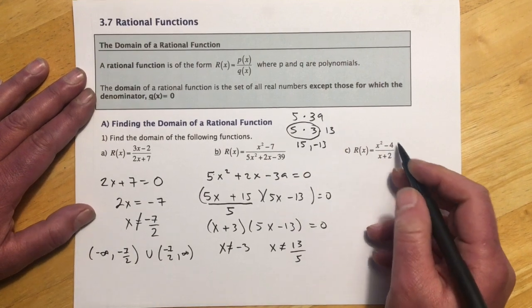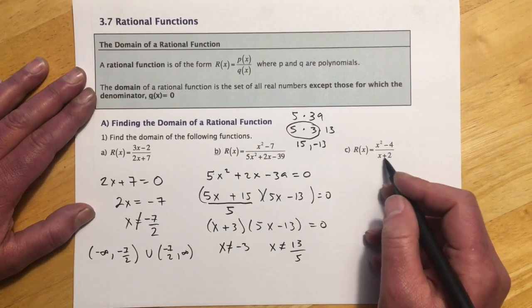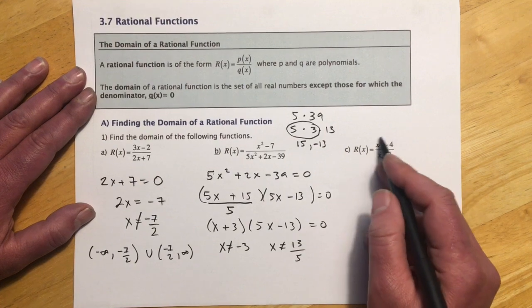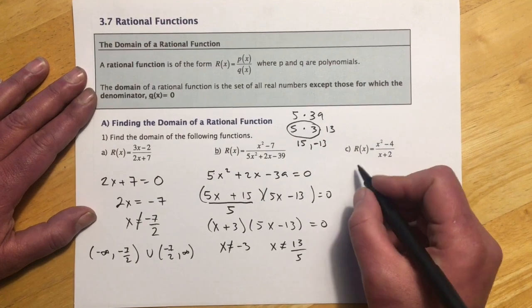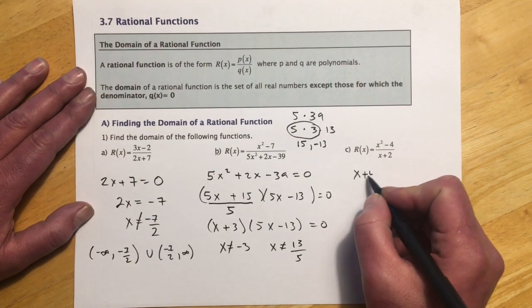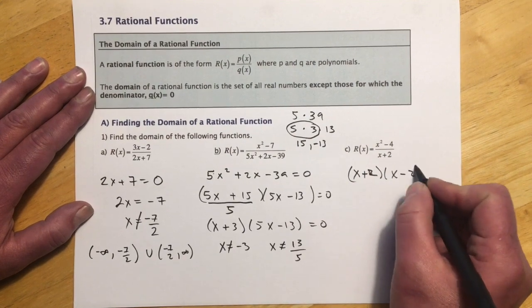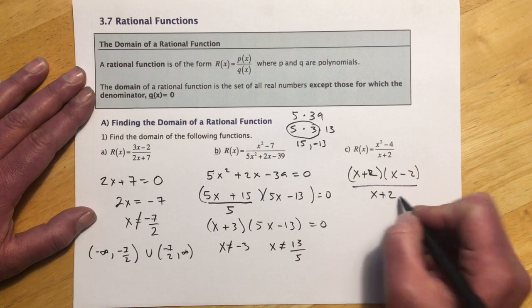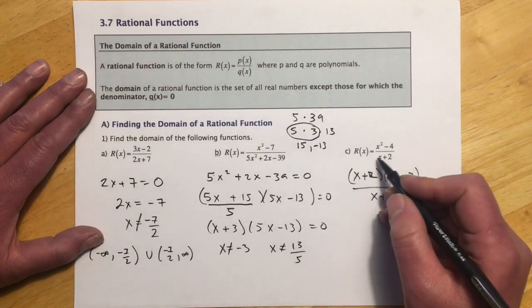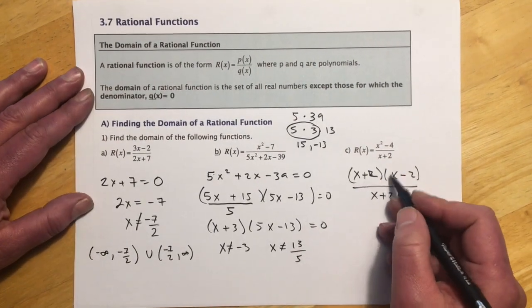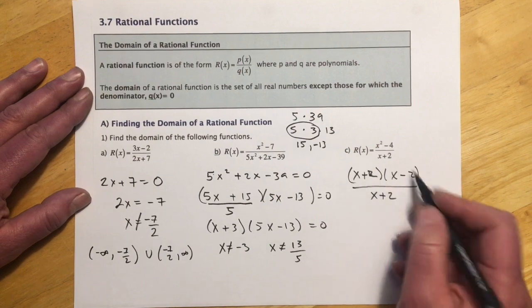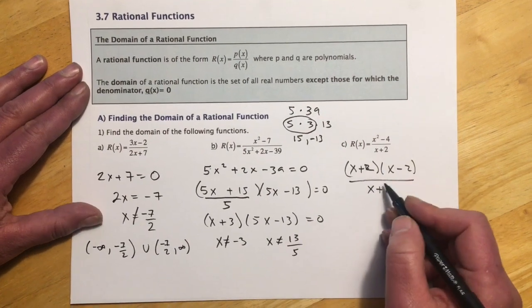And for this one, it looks like a not negative 2, and it is. If we look at the numerator though, there's that temptation, oops, that should be 2, x plus 2, x minus 2 over x plus 2. It leads to the question of, well, should I cancel and then is the domain all real numbers, or should I do it as is? And the answer is to do it as is.